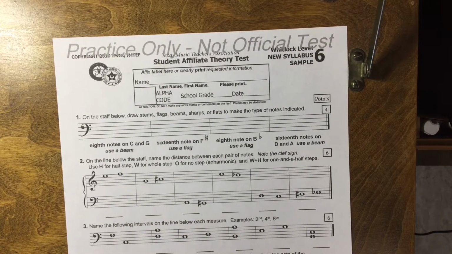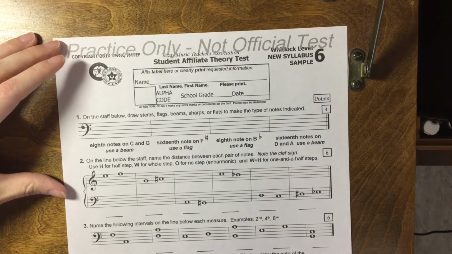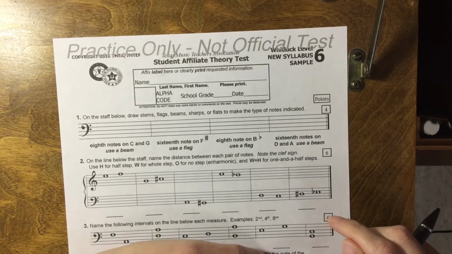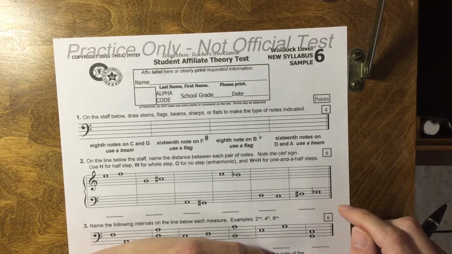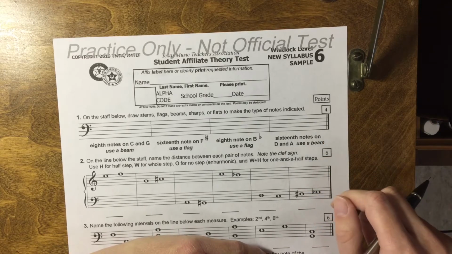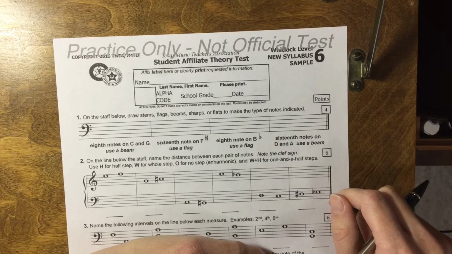All right, 6th grade theory test question number 1. You should have already worked the question about the circle of fifths so that way you have the advantage when you get to the other questions and your brain is headed the right direction. So this should be the second question that you work, not the first. That's what I would encourage you to do.